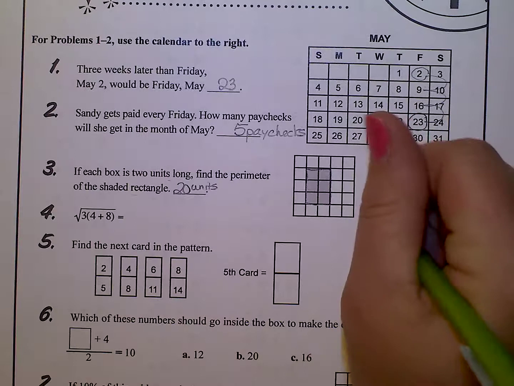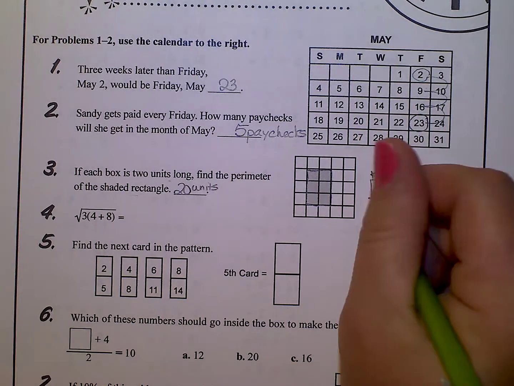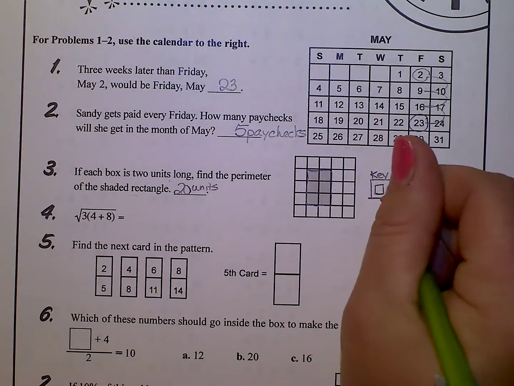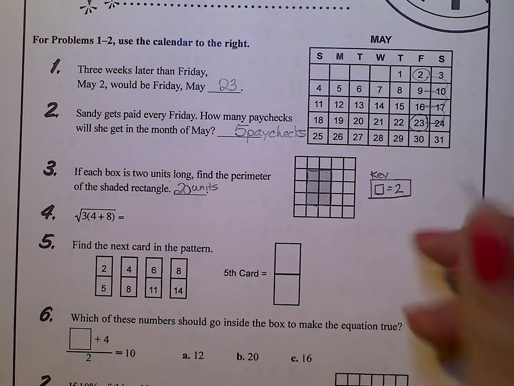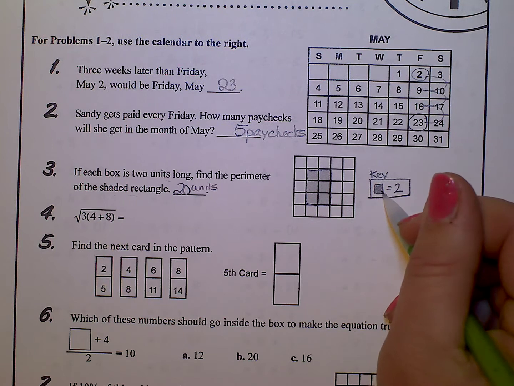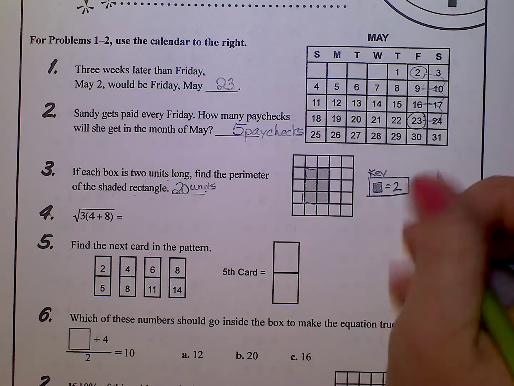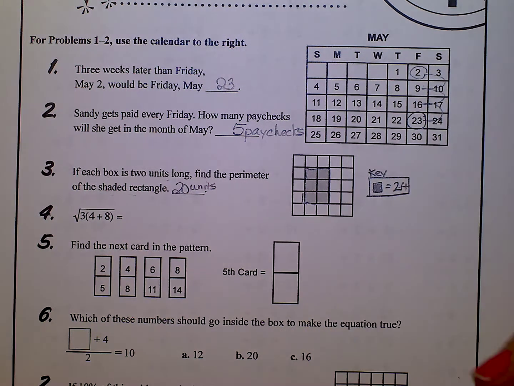Usually when you have this, they have this thing called a key, and they don't even tell you this, and they'll say each box equals 2. So you would have to know that's what it means when you look at this picture. So then you would have to do 2. And they should say something like 2 feet or 2 inches, but it doesn't say that.